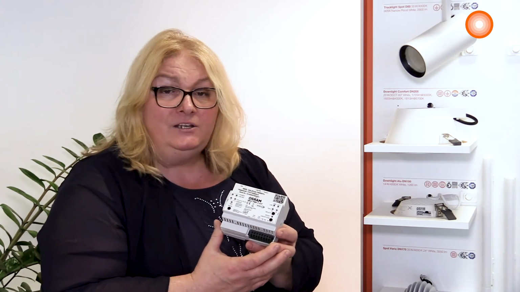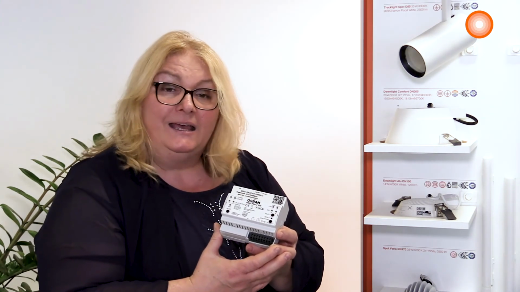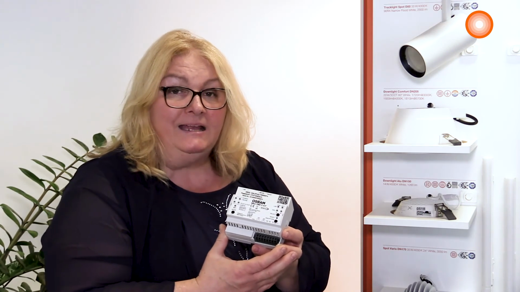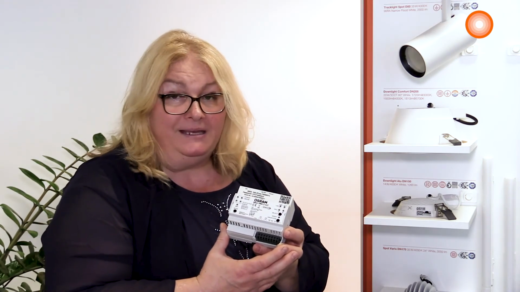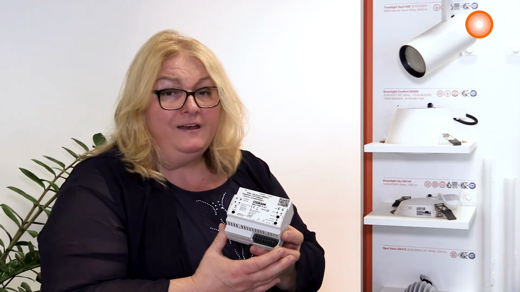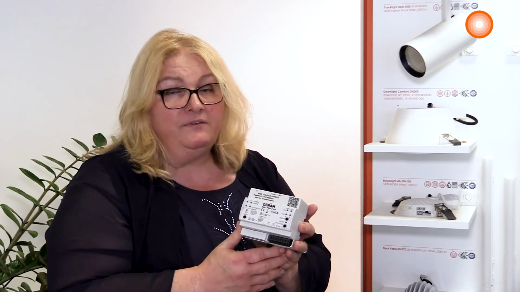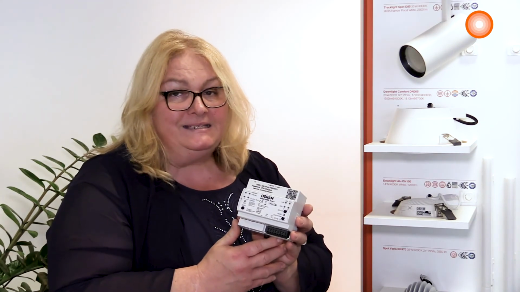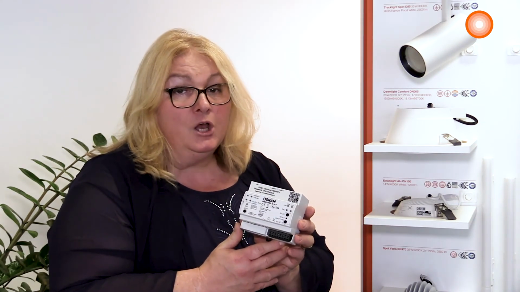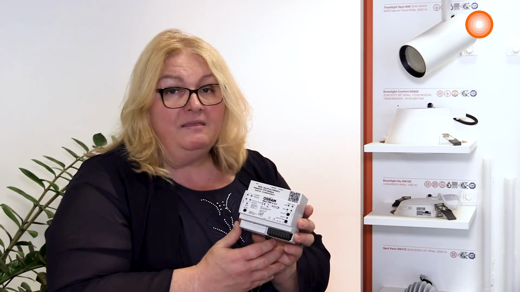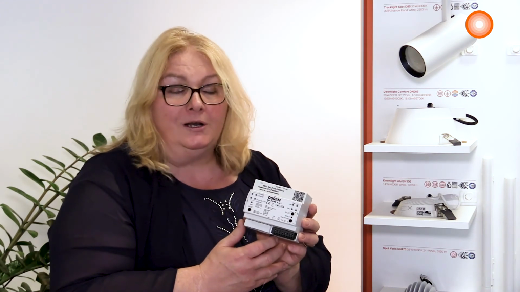It is DALI 2 certified and publicly listed at the DALI Alliance webpage. You have an easy installation of the product on a cap rail, just snap it on. The USP is that you have browser-based, easy and self-explaining commissioning via the Wi-Fi connection dongle.